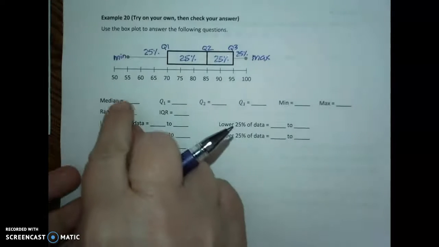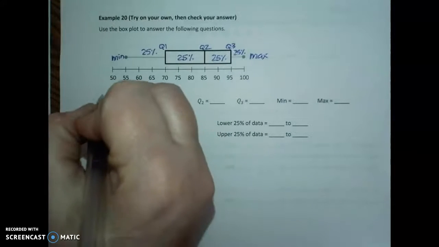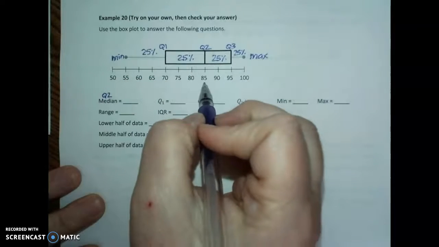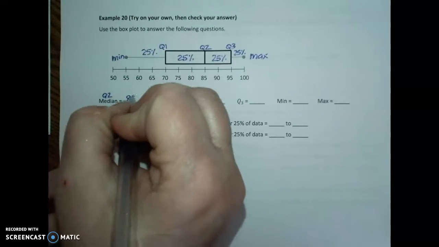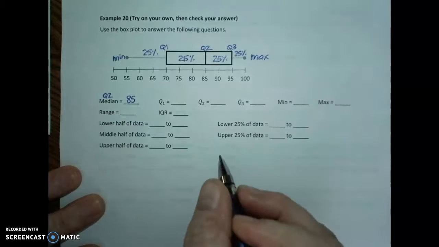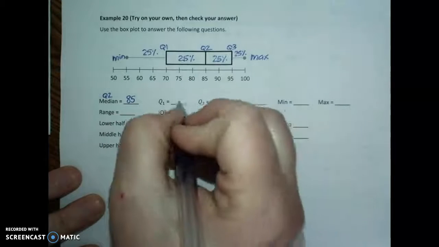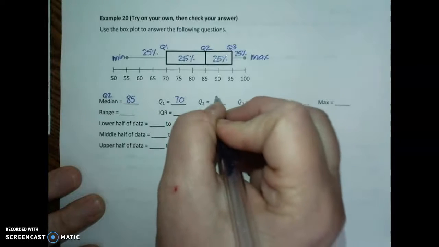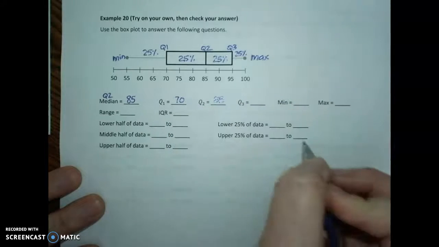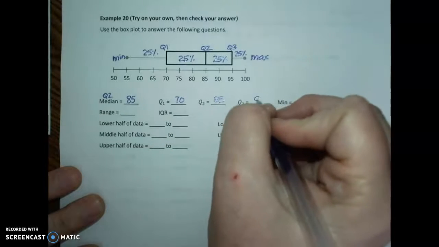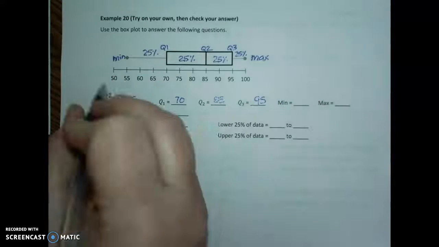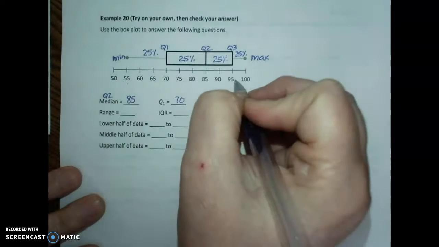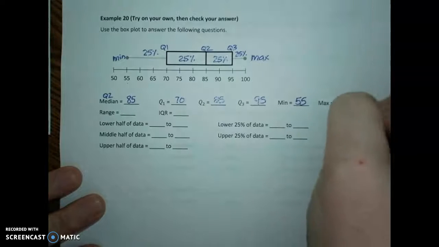The first one it asks us is what is our median? Median is the same as Q2, so when I go and look, that number is 85. So I'll pull out my 85. Q1 lines up with 70. Q2 is the same as median, so they're going to be the same number, so we've got 85. Q3, 95. My minimum number is 55, and my maximum number right here is 100.